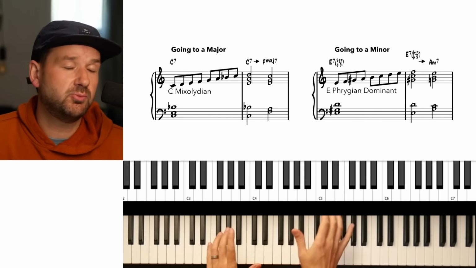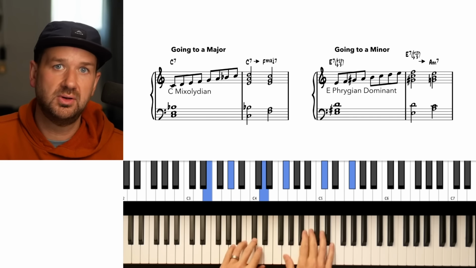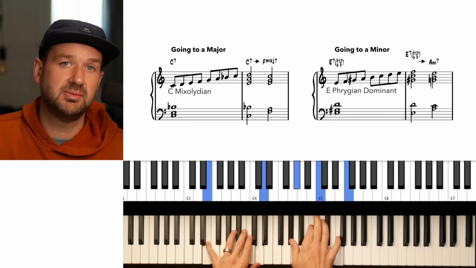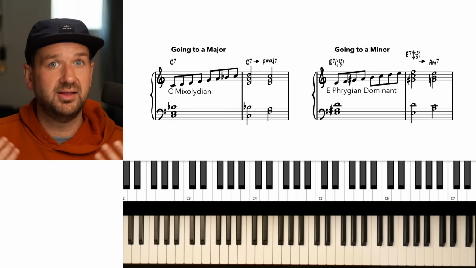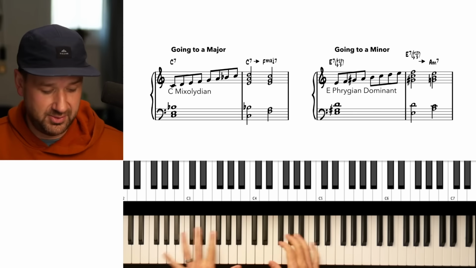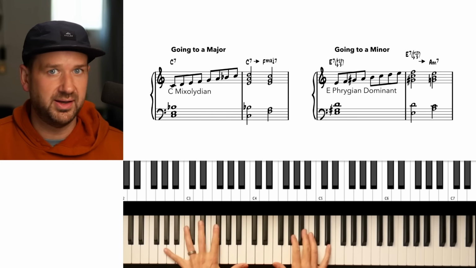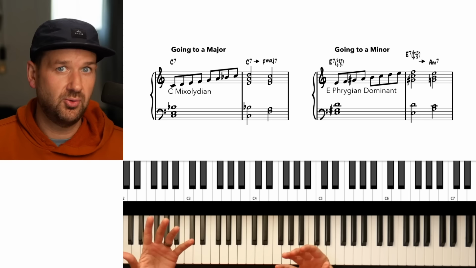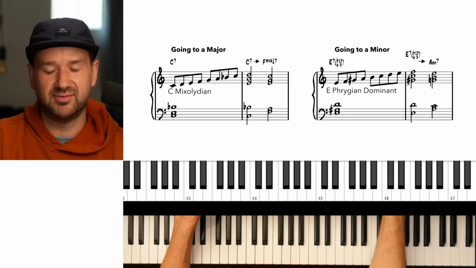It sounds more minor, and it has that weight that brings it down to the minor. If you just played mixolydian, which you can totally do, there's nothing wrong with it, but this is more common, at least in a modern context. You hear that Phrygian dominant sound, that flat 13, flat 9 sound going to the minor. And then, as level 1, you hear just a mixolydian going to the major chord.